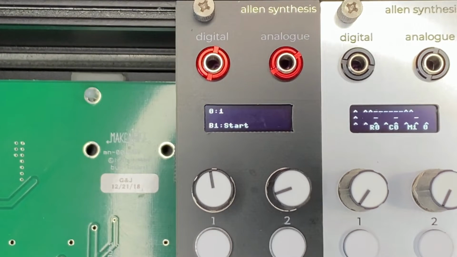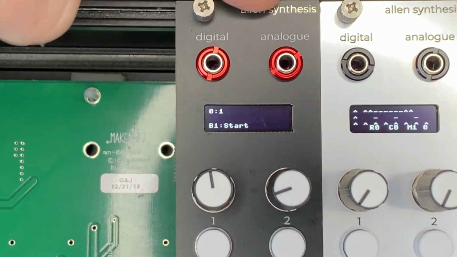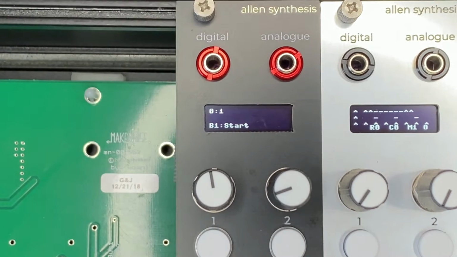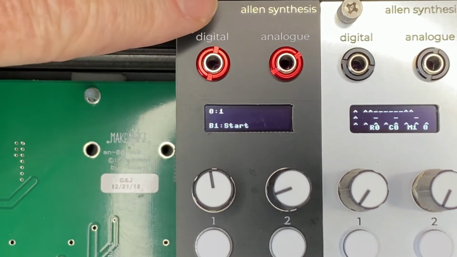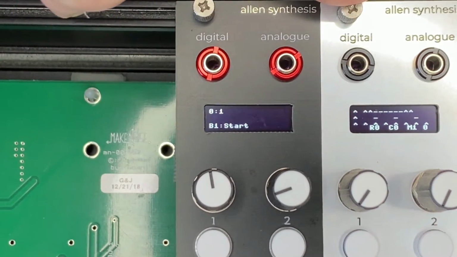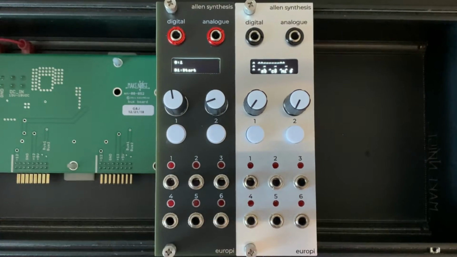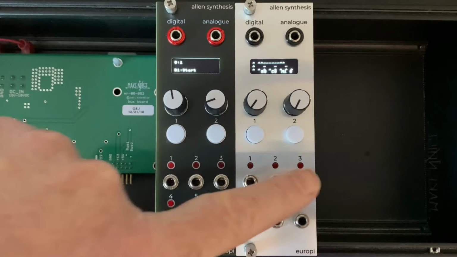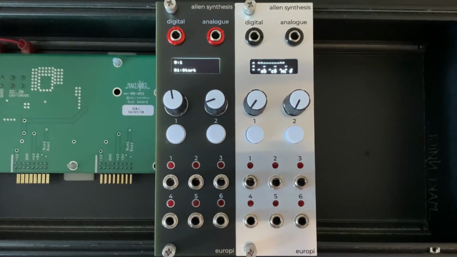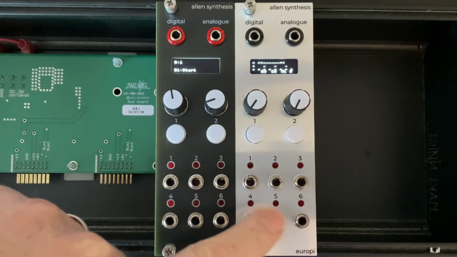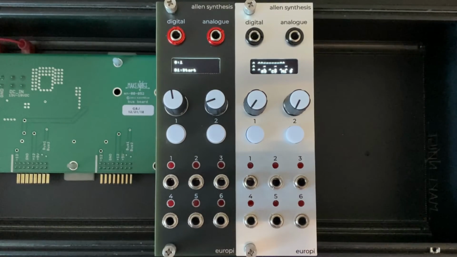A little later on in the video we'll have a play with both the master clock and also the consequencer script. So before we play with the master clock, let's take a closer look at the consequencer script. The consequencer is a gate sequencer and random stepped CV generator inspired by Grids from Mutable Instruments and the Turing Machine from Thing Modular. Outputs 1, 2 and 3 send gates, and outputs 4, 5 and 6 send random looping stepped CV patterns.